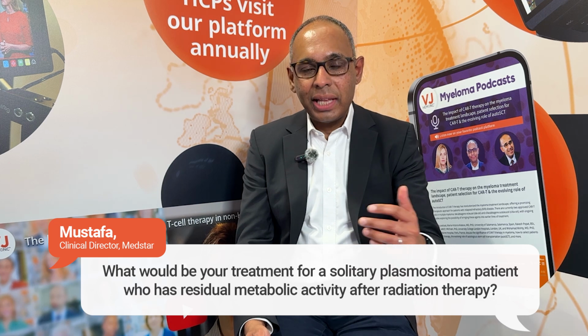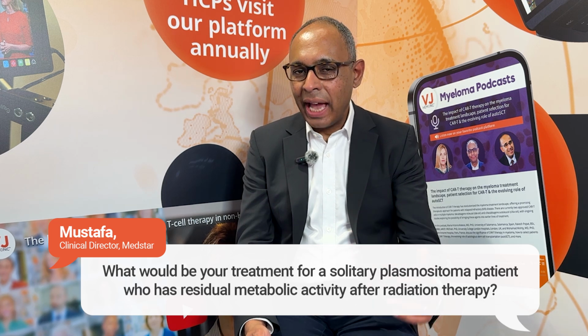Now, having said that, we do need to monitor these patients clearly following the radiation therapy, looking out for relapse. Typically, when the relapse occurs, it is often not at the site that was irradiated, because the irradiation field is quite broad, and secondly, the radical dose of radiotherapy is very high and extensive. So when people relapse following a solitary plasmacytoma, it is in a different part of the skeleton.